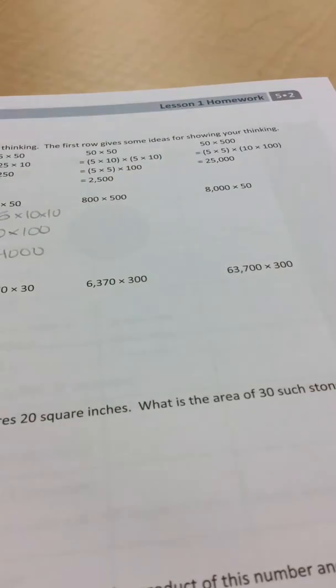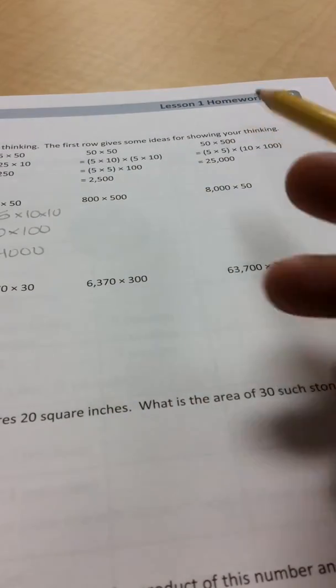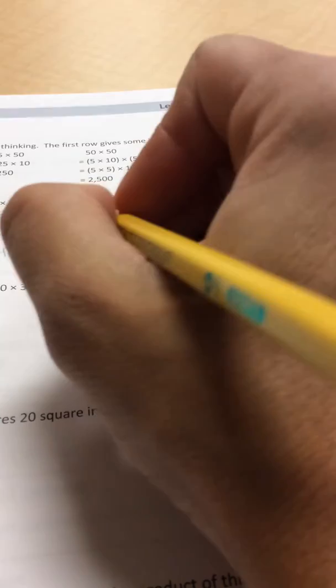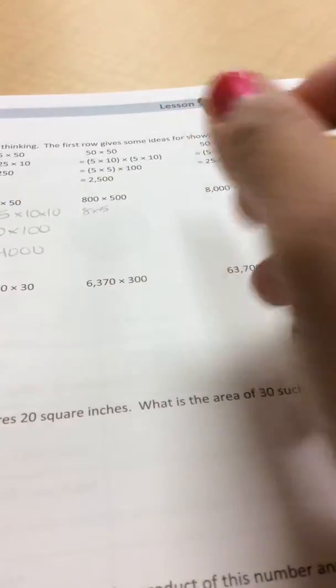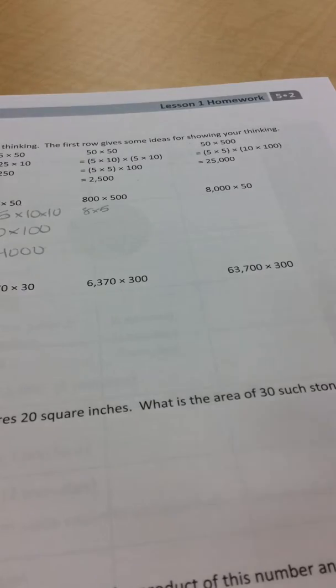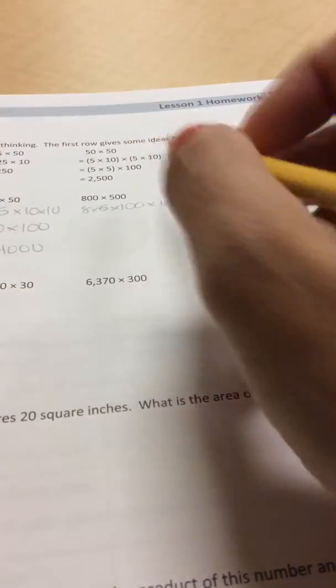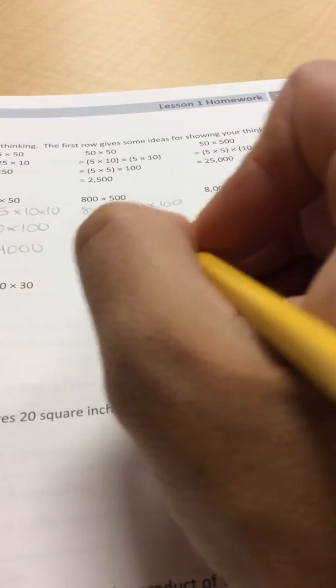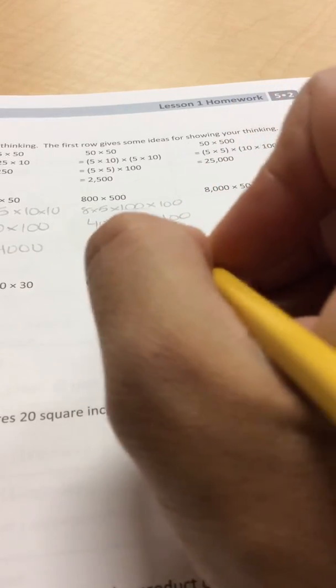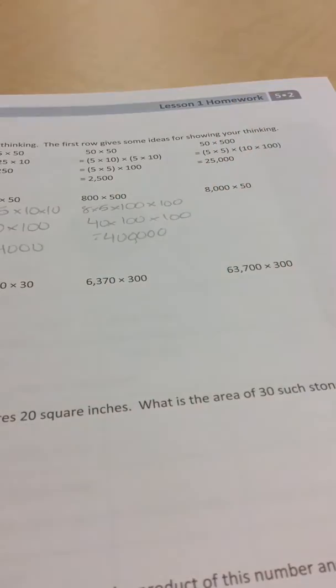For this next one, it's using the same digits and the same concept of place value. So we have 8 times 5, and then we have this 8 was multiplied by 100, and this 5 would be multiplied by 100 again. 8 times 5 times 100 times 100, which would be 40 times 100 times 100, which equals 40, 1, 2, 3, 4, which would give us 400,000.